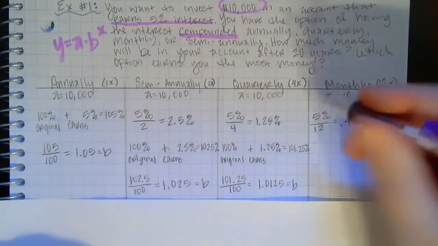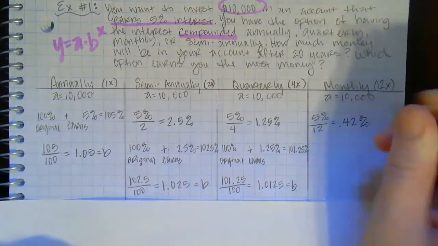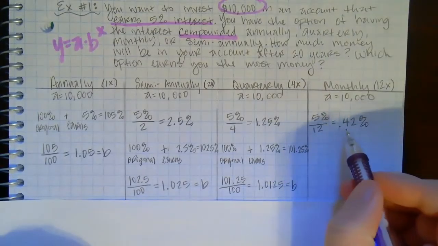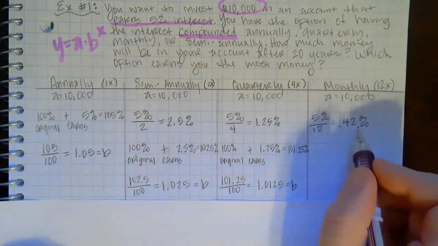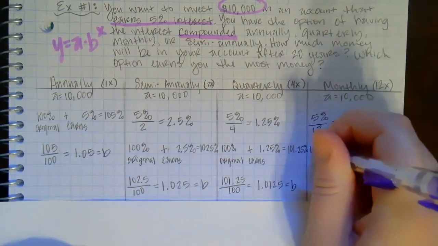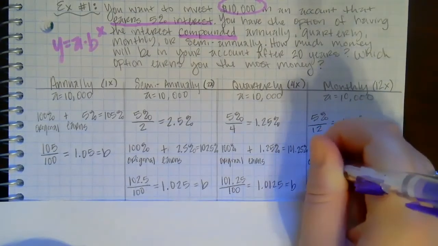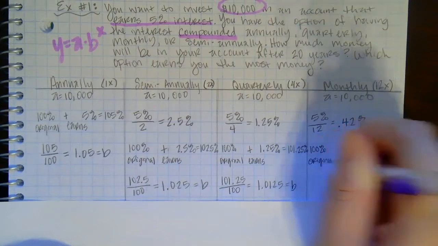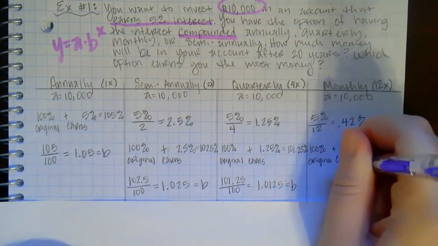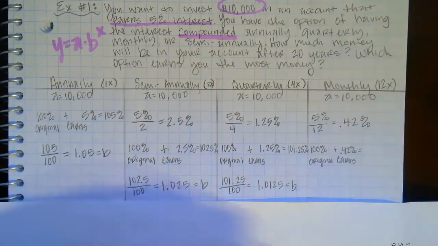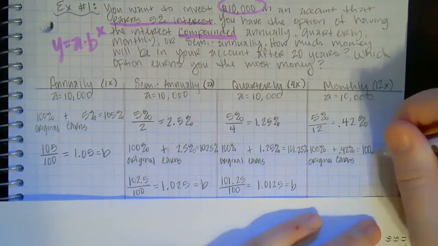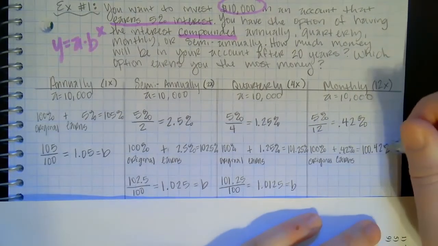So 0.42%. Don't get confused here because you might think, oh, it's already a decimal. No, it's still a percent, right? I was splitting up that percent, just a very small percent. So I have the original 100%, and I'm still earning, but I'm only earning 0.42%. So when I add that, I get 100.42%.